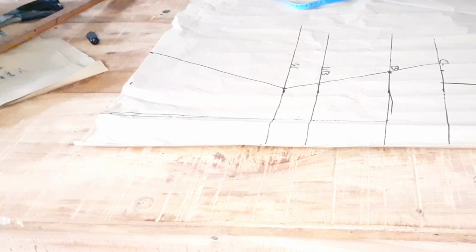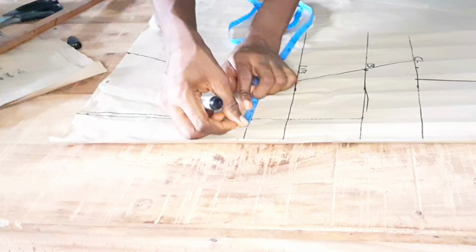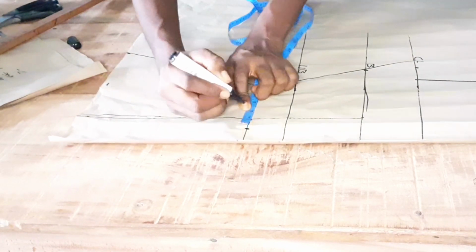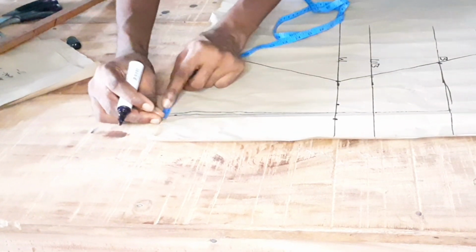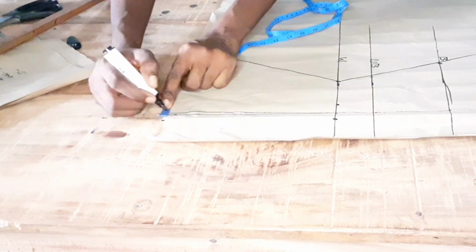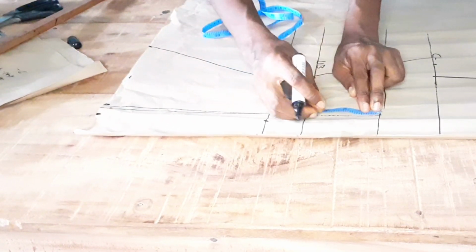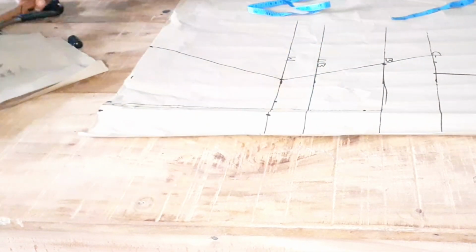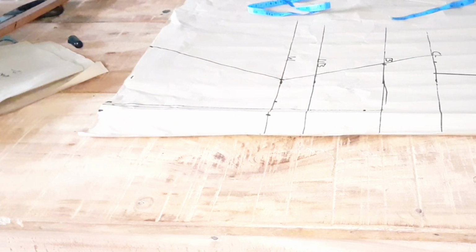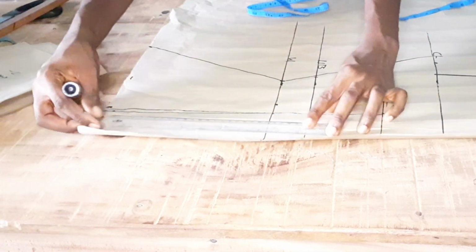So the next thing I'm going to do is, from my waist, I'm going to take 1 inch on both sides. 1 inch here, 1 inch here. And at the hem, I'm going to take ½ inch on both sides, half and half. On my bust part, I'm coming down by 1 inch, like this. I'm coming down by 1 inch. Then we are going to rule.